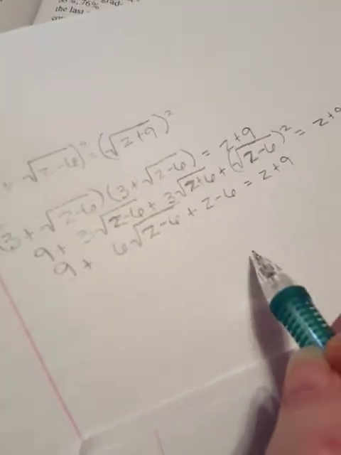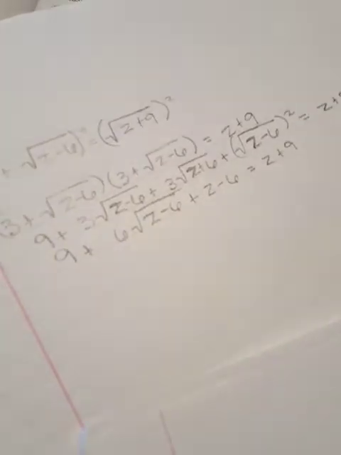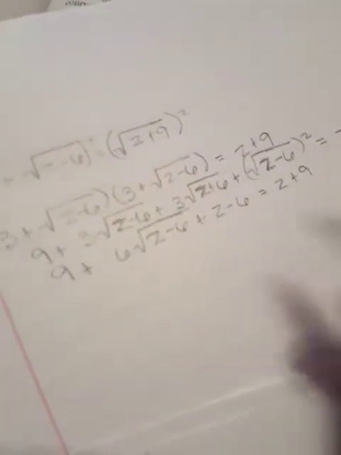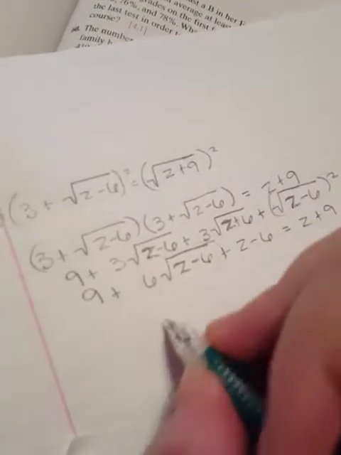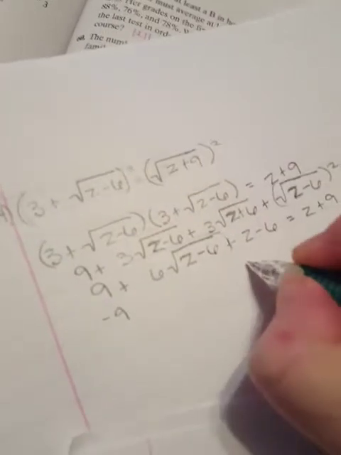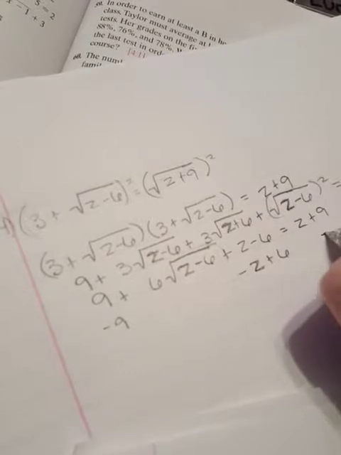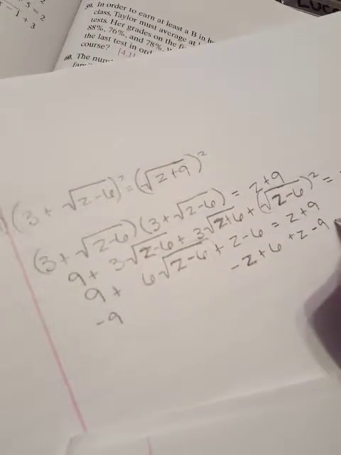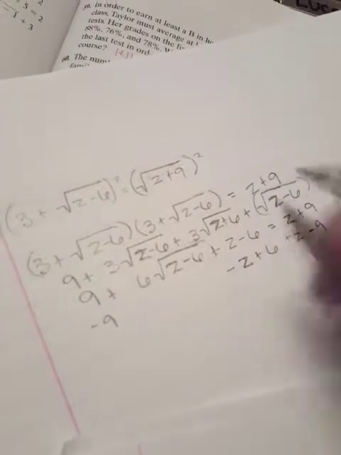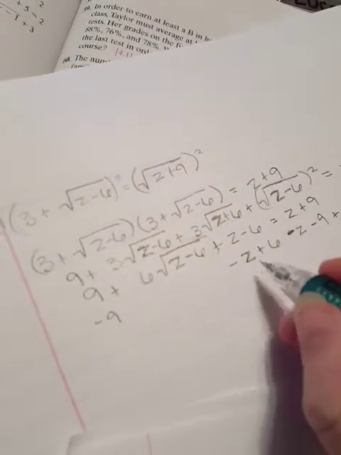Okay, so now we need to get everything on one side of the equation, I believe. We're going to get everything on one side of the equation except for this. We're going to leave this on this side. So we're going to take away 9, minus z plus 6, minus 9 plus z, minus z plus 6. It's kind of confusing.